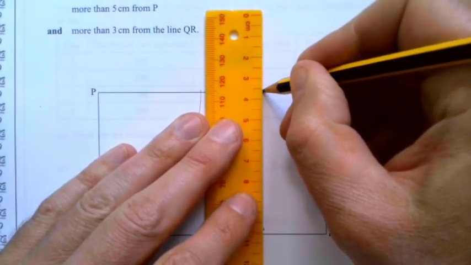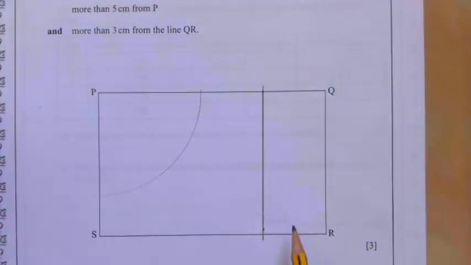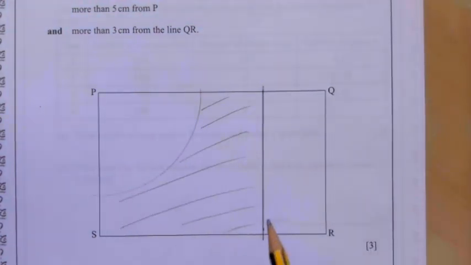So what does it need to be? It needs to be more than 5 centimeters from P, so that's this bit, and more than 3 centimeters from QR, so that's this bit. So the bit we're looking for is that bit there.